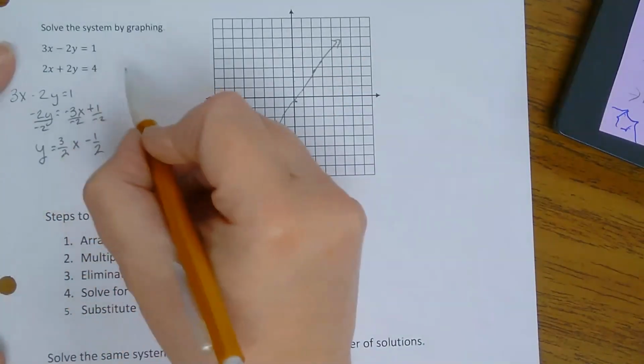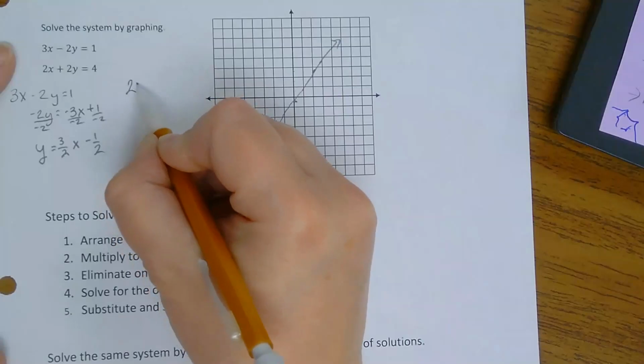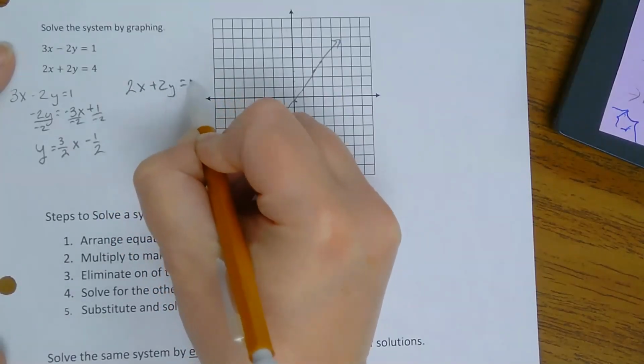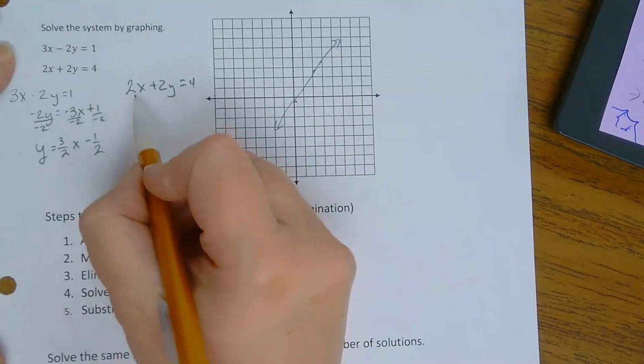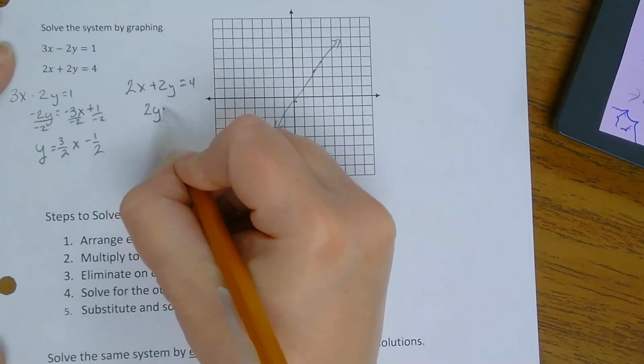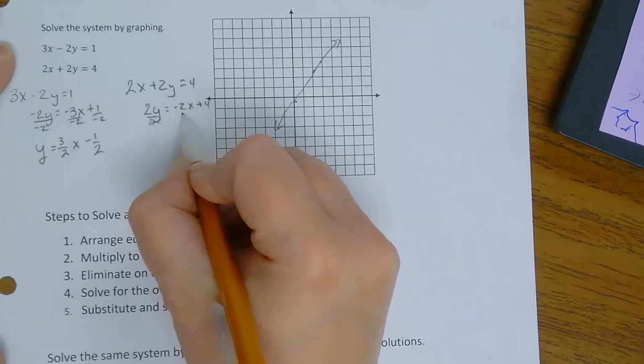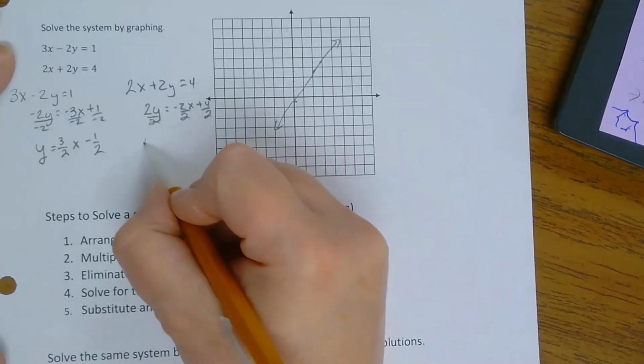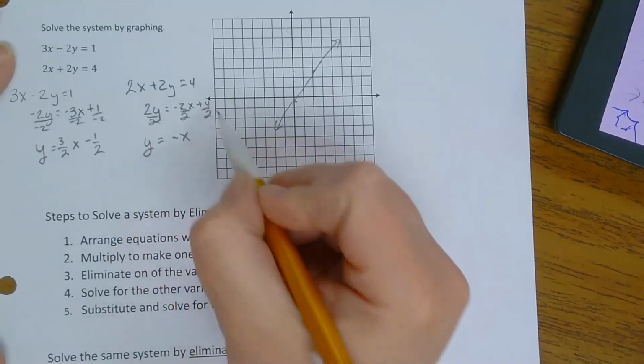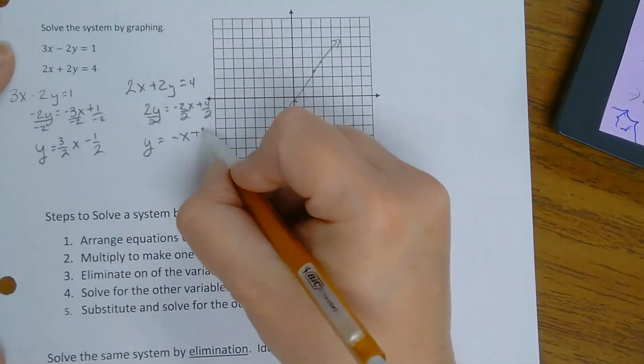If I solve this one for y, I would subtract 2x from both sides and then divide both sides by 2. So y equals -x plus 2.